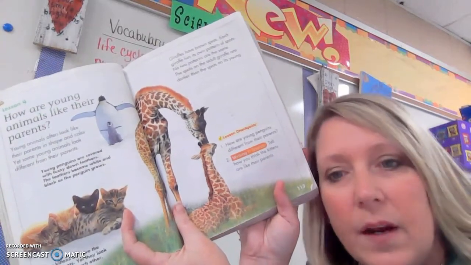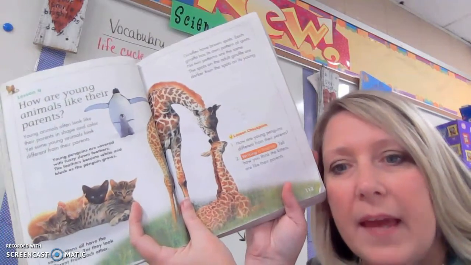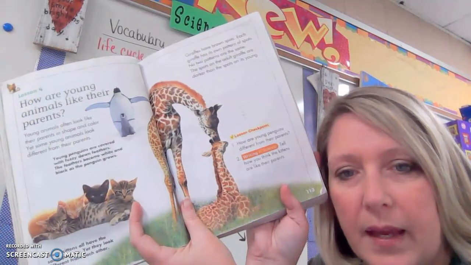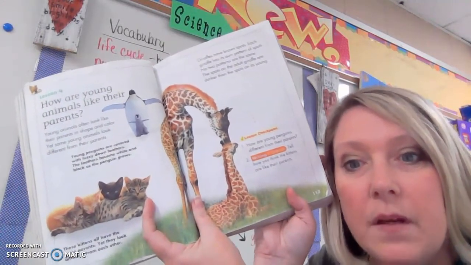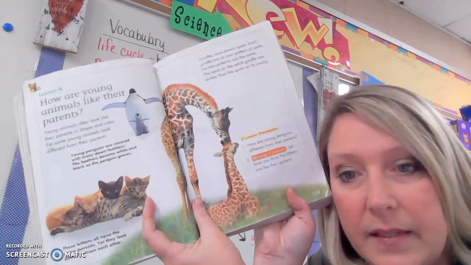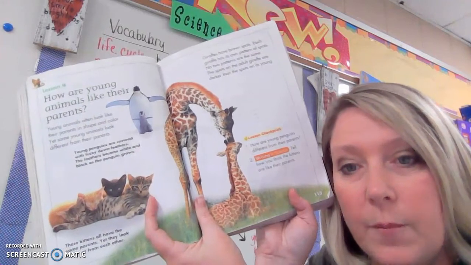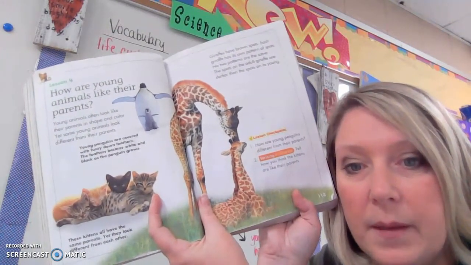And then they don't have the same pattern. Their shapes, their patterns aren't the same shape. They're a different form. But giraffes do have the same shape of their bodies. Their bodies are the same shape, but their coloring is a little bit different. The adults have darker brown spots.